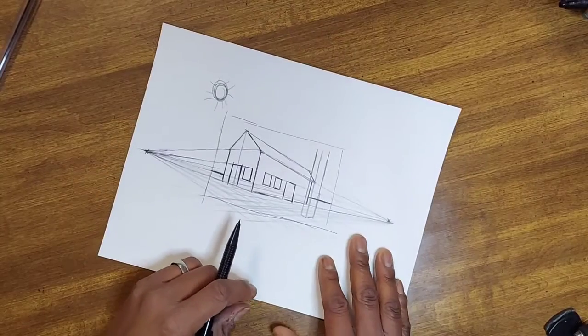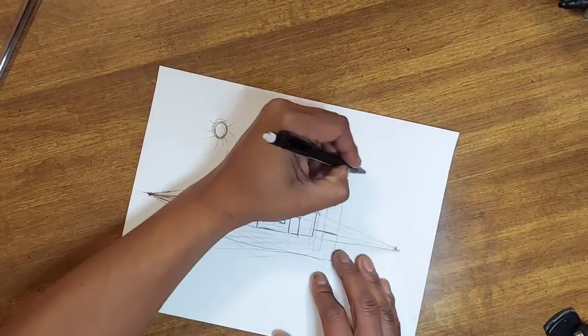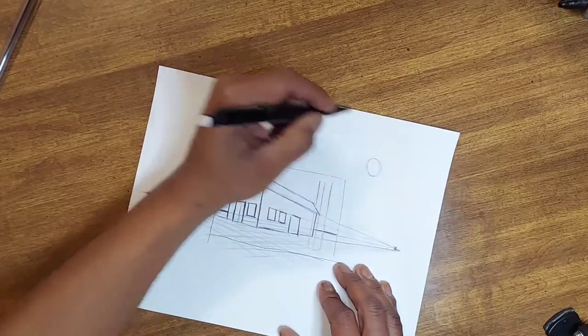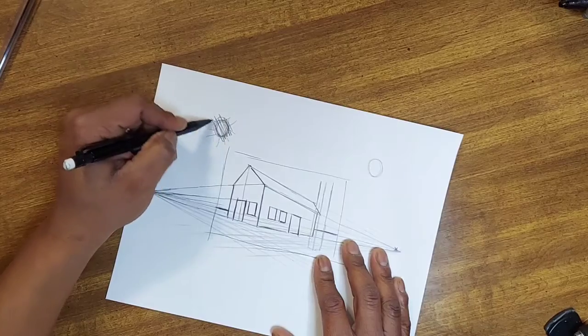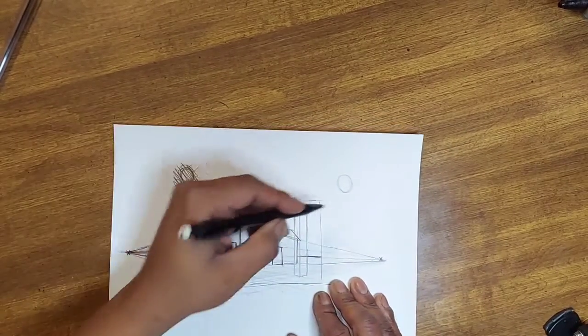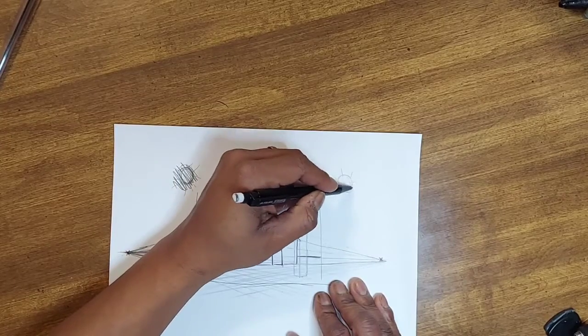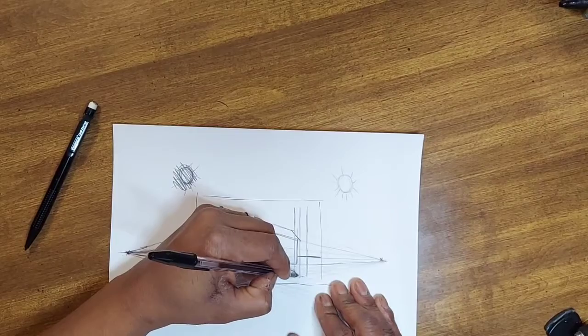Now I can decide for myself, let's put that sun on the right-hand side, just because I already have pin marks there and I changed up in the middle of the scene. So we have our sun now on the right-hand side of the page. Hopefully it doesn't change again. And now we can decide where our shadow is going to be.